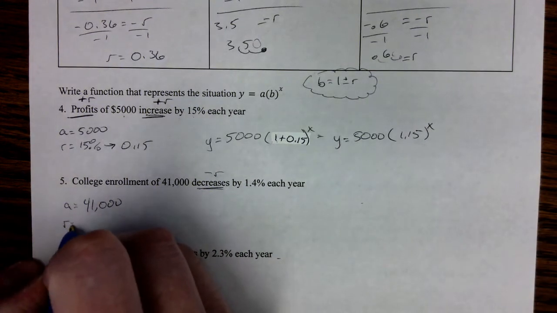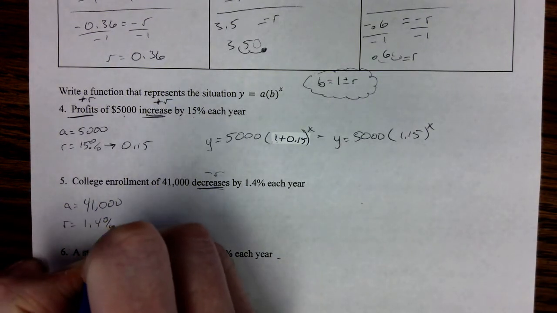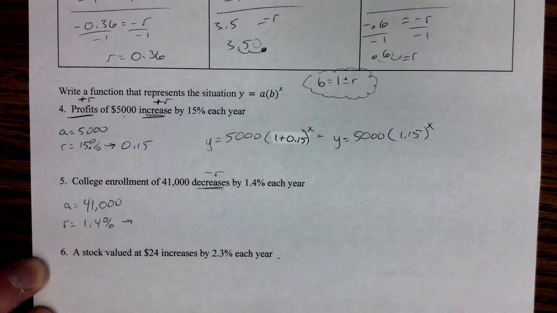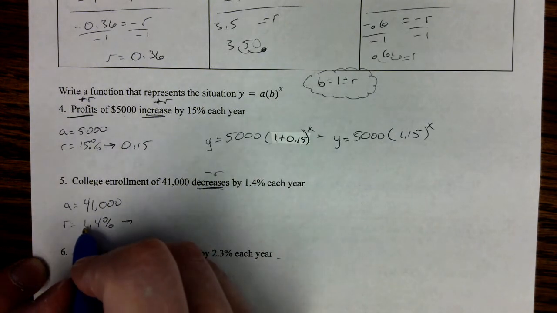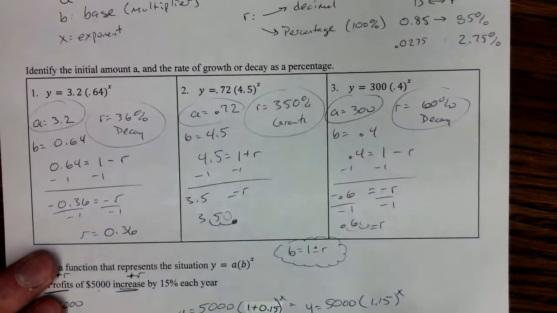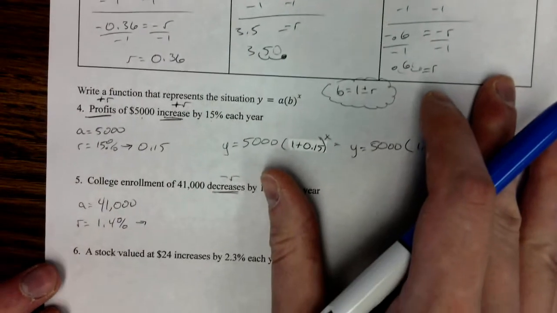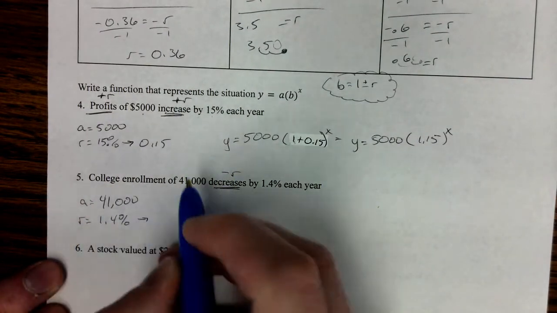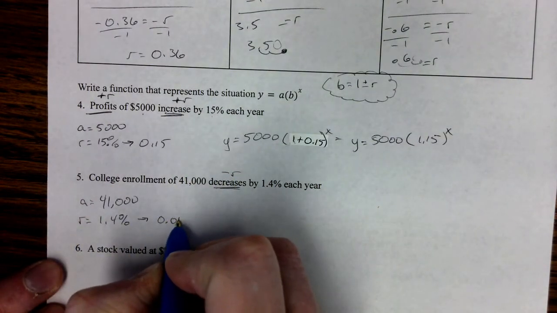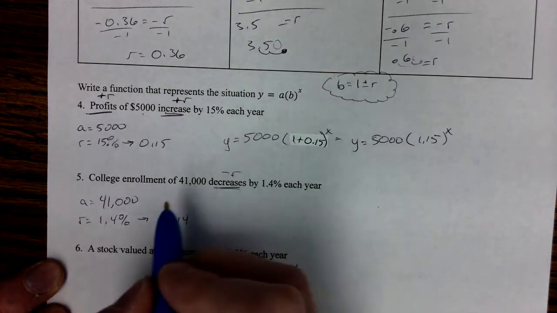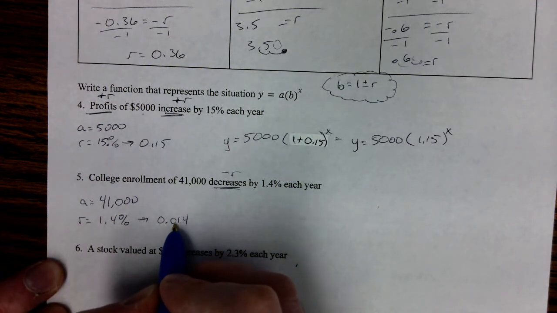So my R is 1.4%. Now I'm going to have to change that to a decimal if I'm going to be working with an equation. So I'm going to move it from percentage to decimal. I'm moving to the left. 1, 2. 0.014. Do you see it originally was between the 1 and 4 and it moved 2?